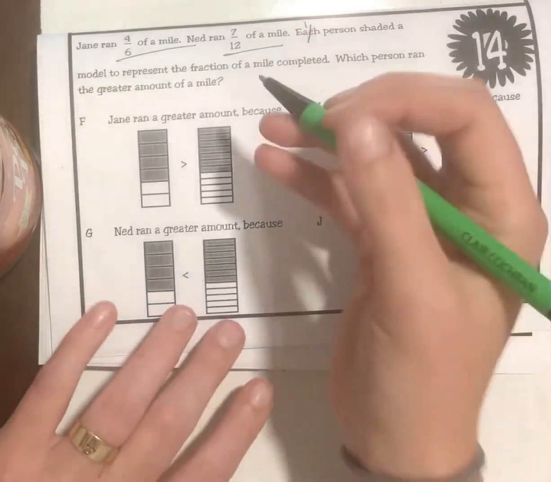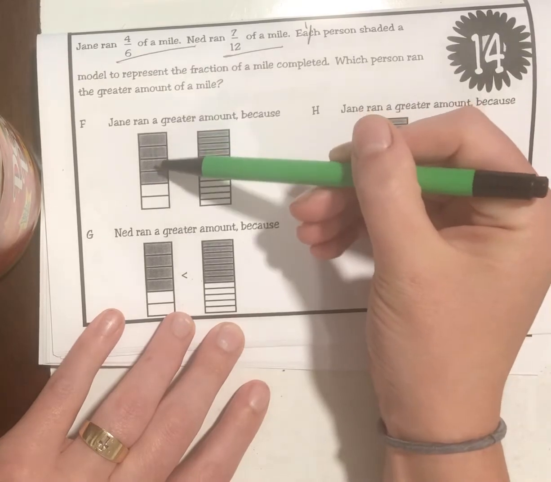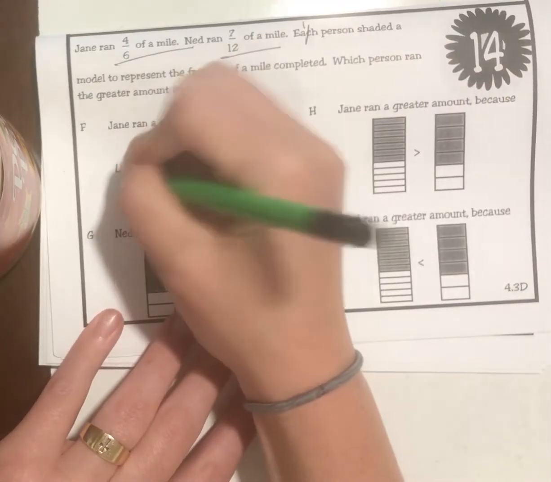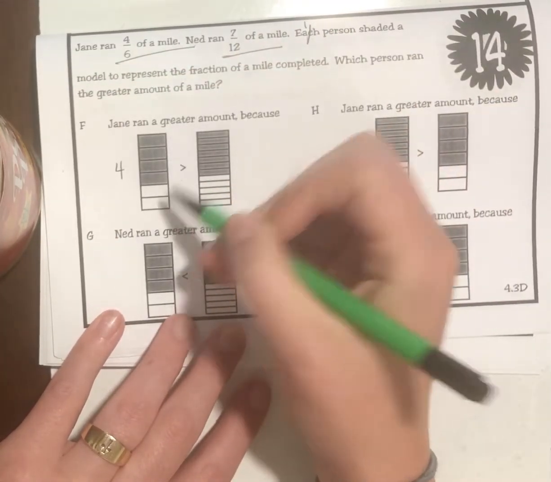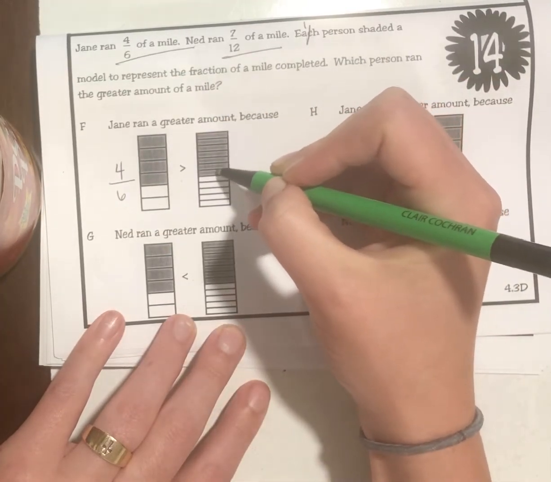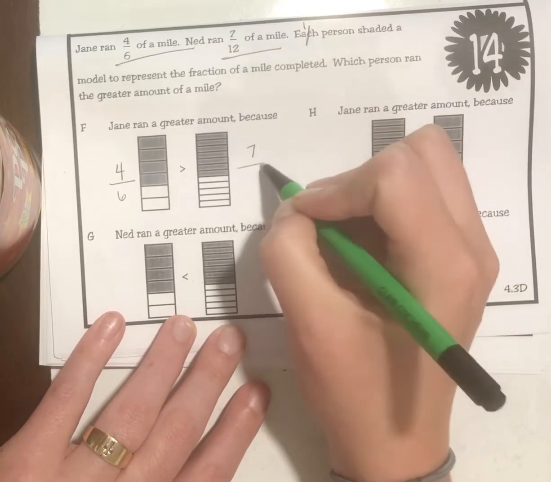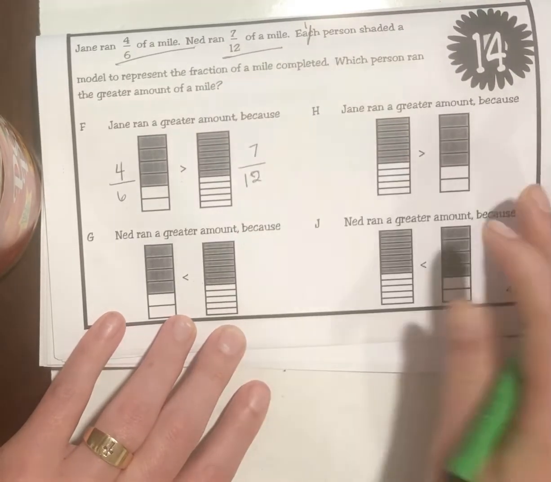And when we compare, remember, we have to cross multiply. So let's see if they have anything to cancel out. We have 1, 2, 3, 4 shaded out of 4, 5, 6, 4/6. 1, 2, 3, 4, 5, 6, 7 out of 8, 9, 10, 11, 12. 7 out of 12. Okay.